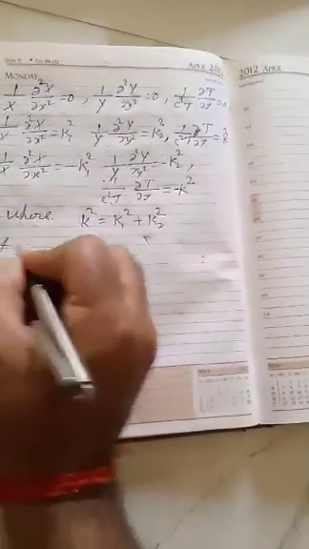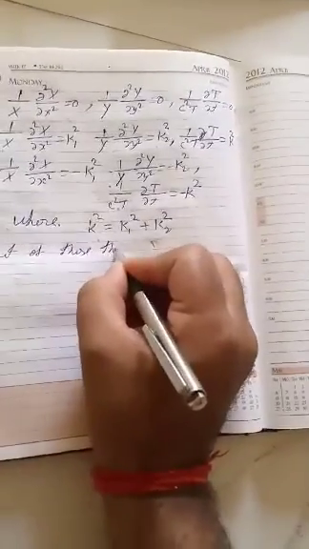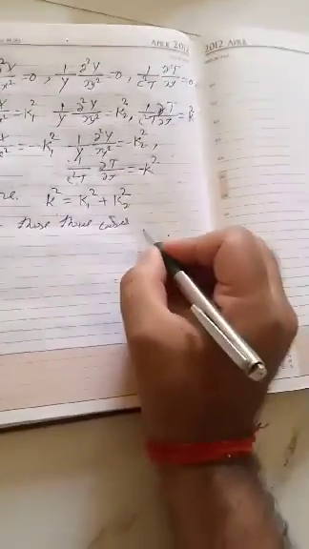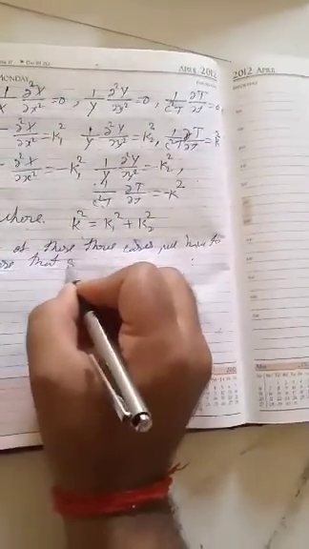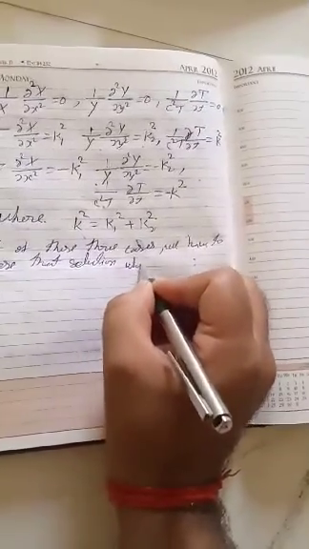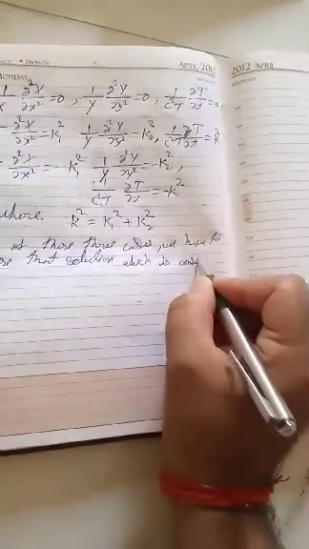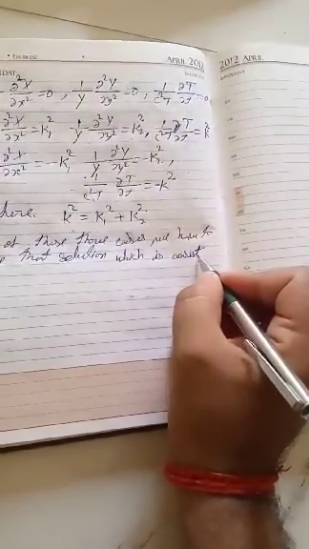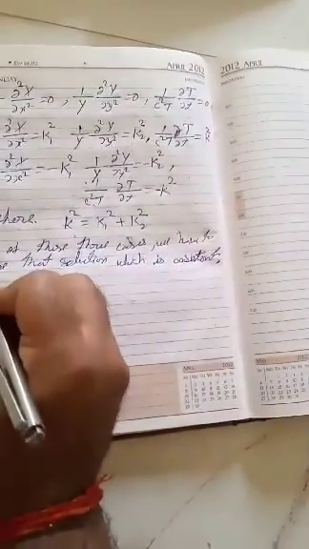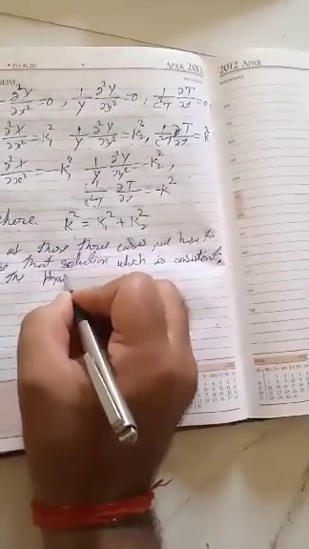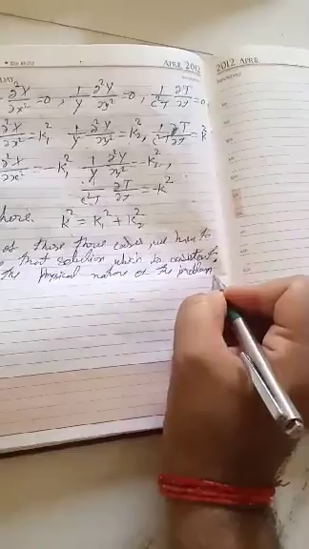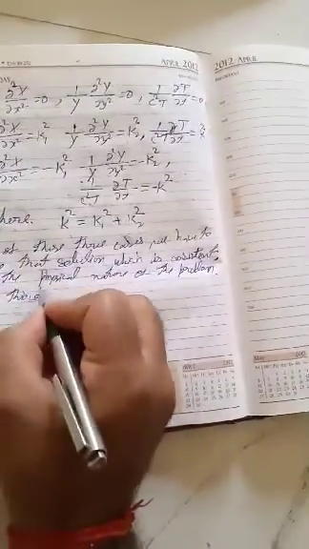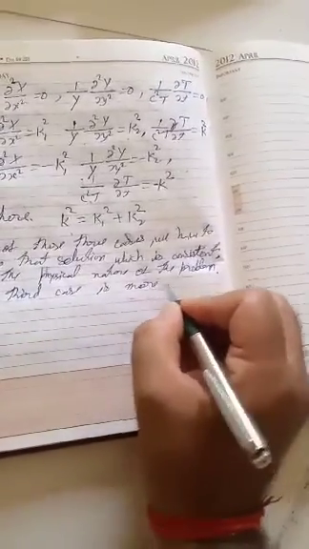So out of these three cases, we have to choose that solution which is consistent with the physical nature of the problem. So the third case is more suitable.